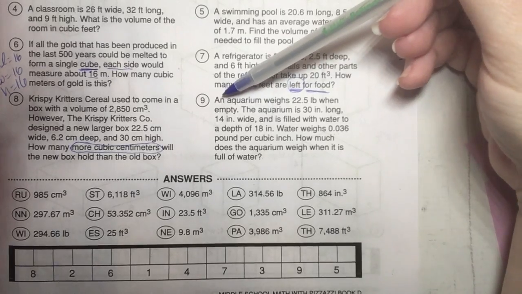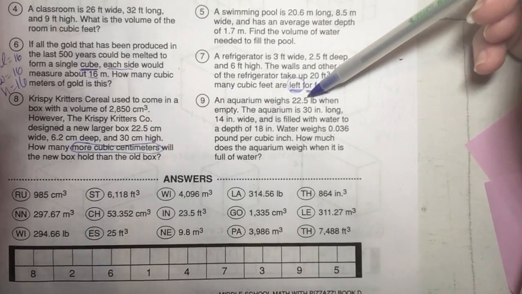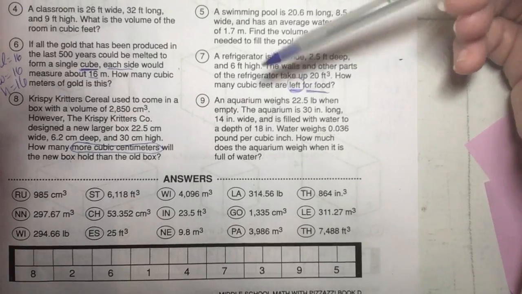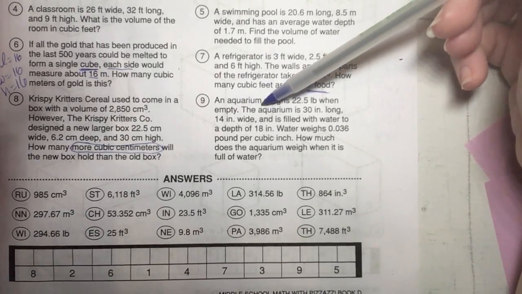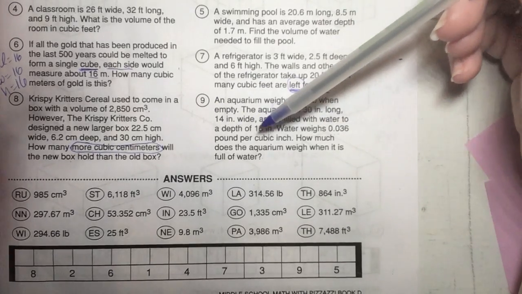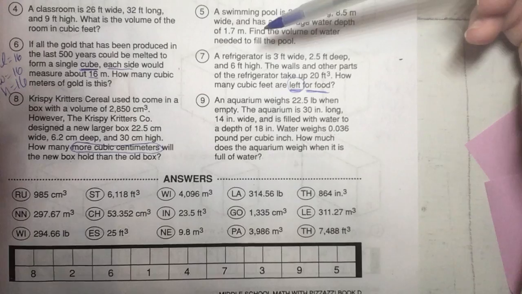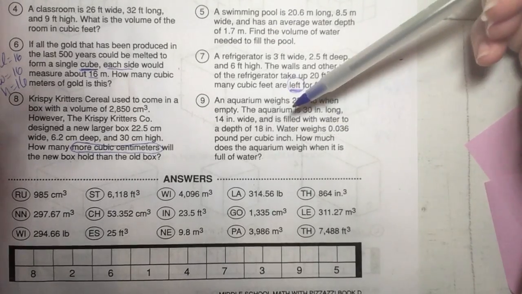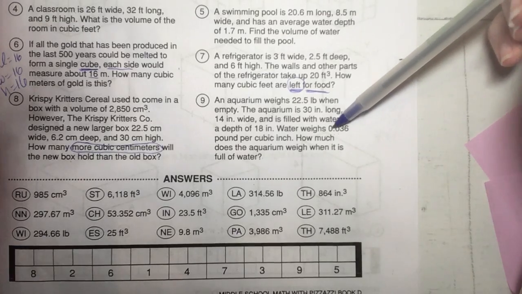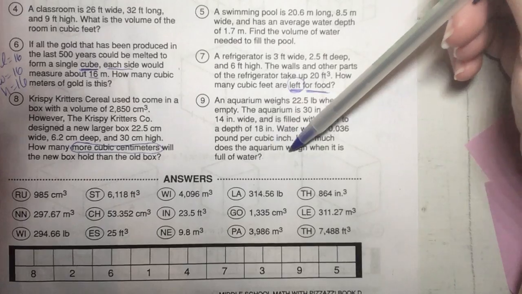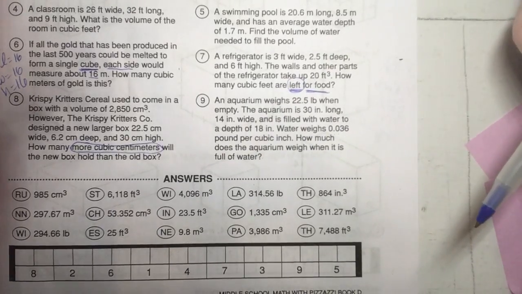And then number 9, an aquarium weighs 22.5 pounds when it's empty. So that would be like the glass and the bottom, right? The aquarium is 30 inches long, 14 inches wide, and filled with water to a depth of 18 inches. Water weighs 0.036 pound per cubic inch. How much does the aquarium weigh when it is full of water?